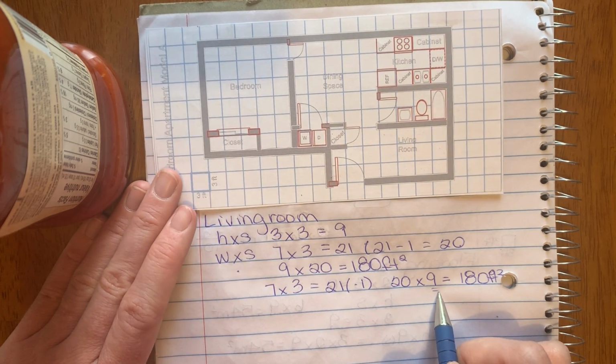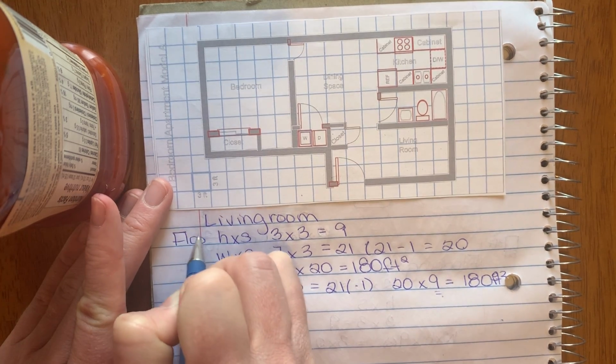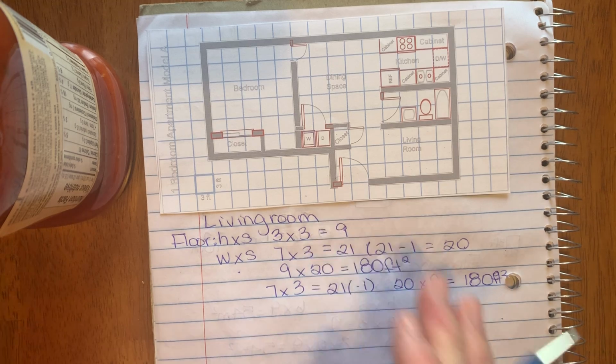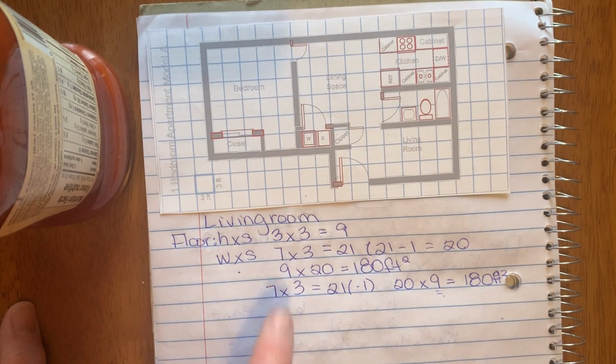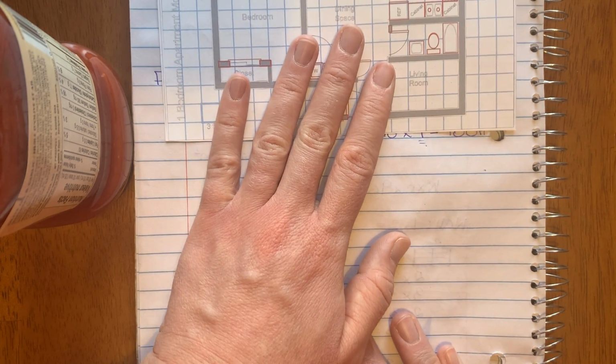All right, so there's the living room, and this is the floor. All right, so moving on down, we are going to look at the walls. We're going to do 2 options with this. We are going to look at each of the lengths of the walls and do the math that way.